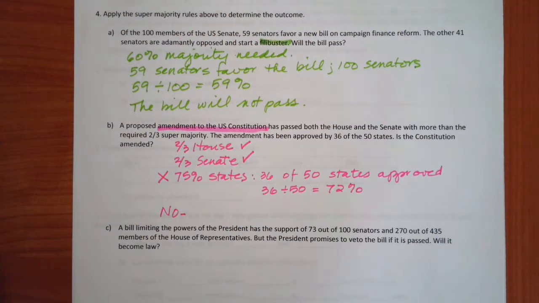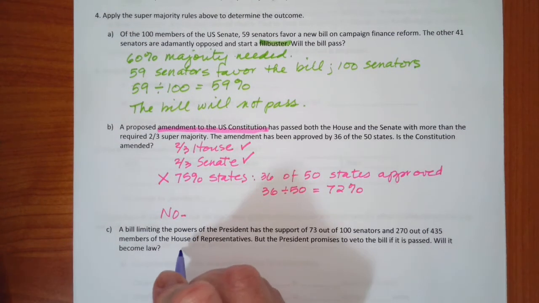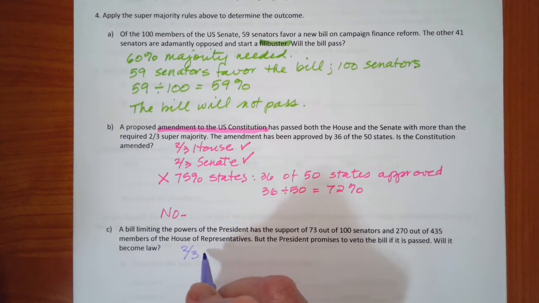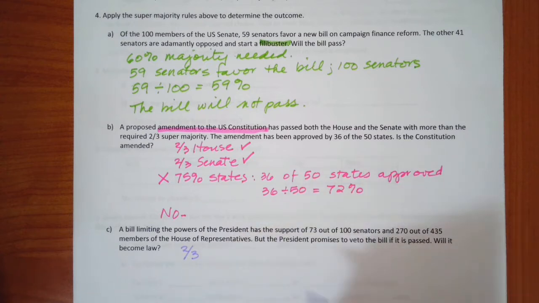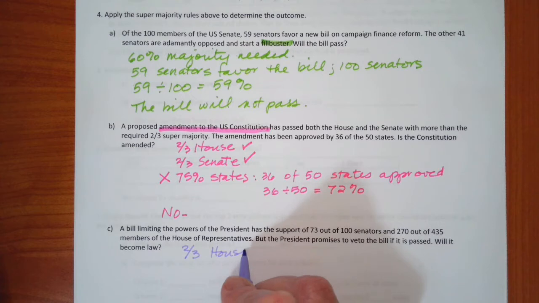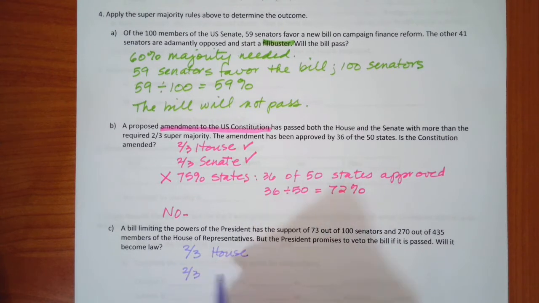Okay, so what do we need to override a presidential veto? We need 2/3 of the House and we need 2/3 of the Senate.